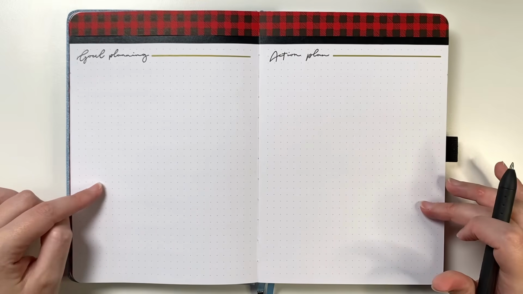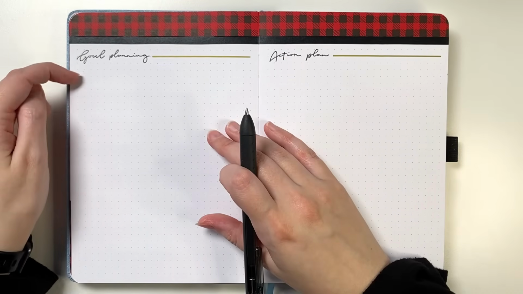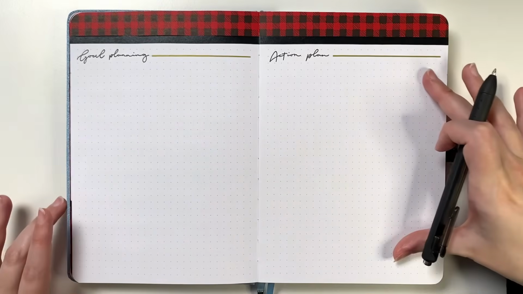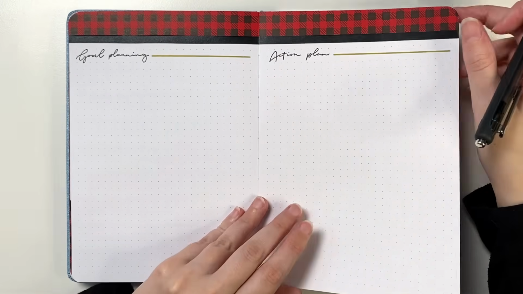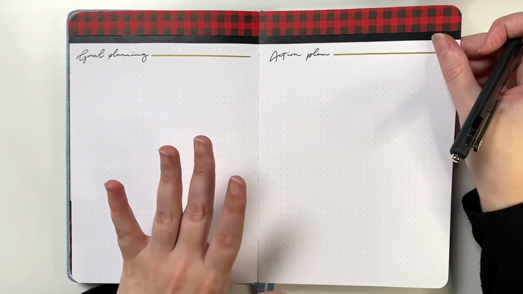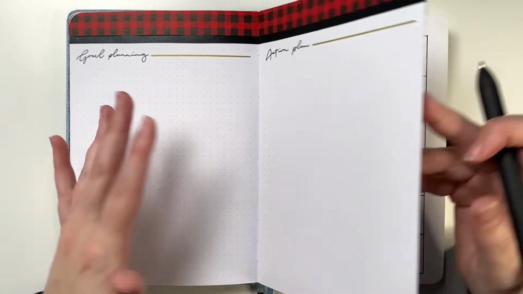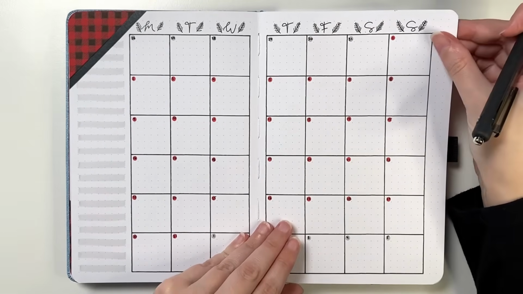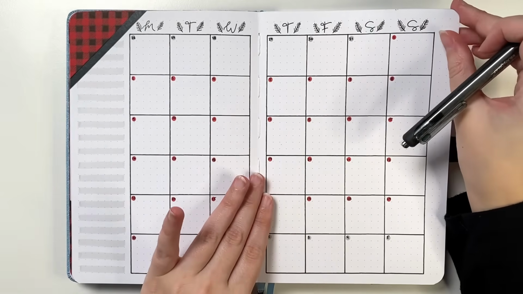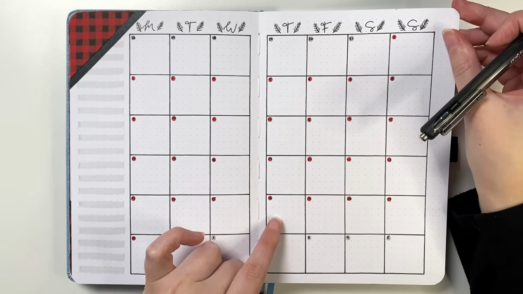So maybe I could summarize my goals here and then just have the entire rest of the space for the action plan. I'm not actually too sure. I might just leave this one for now. We might come back to it, or I might just do it at a different time. This one here is going to be my content calendar for January, which I have not yet planned, so I'm not going to fill this one in just yet.